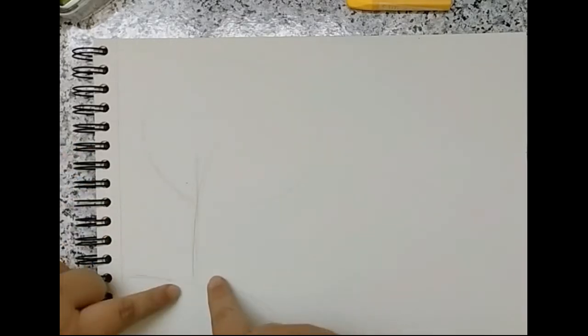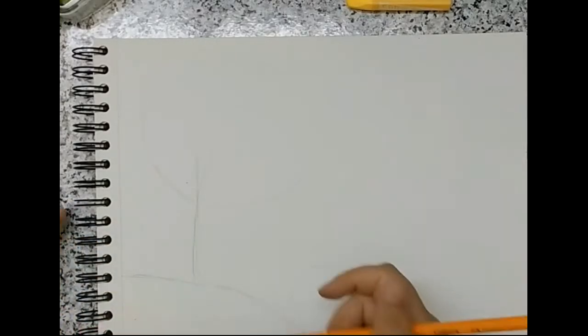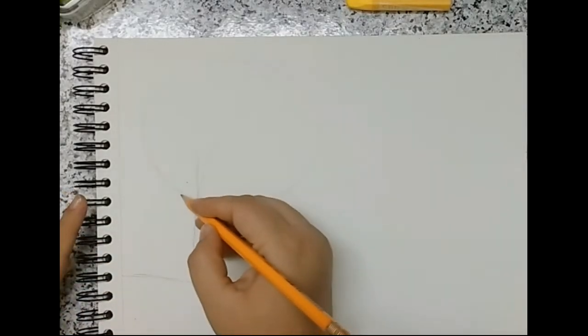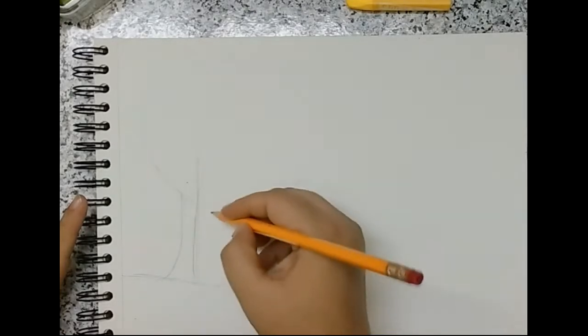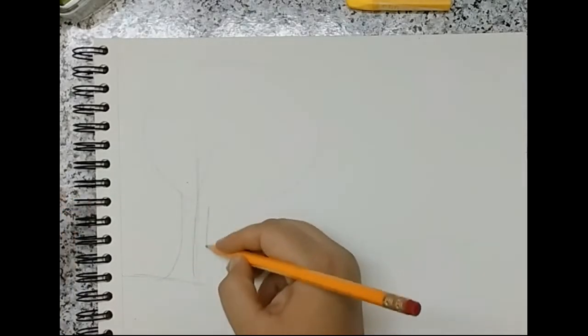Now we're gonna add a hill over here on which the tree is placed. Again, sketch very lightly, and then we are going to give thickness to the trunk. So we're going to bring one line down here and another line down here.